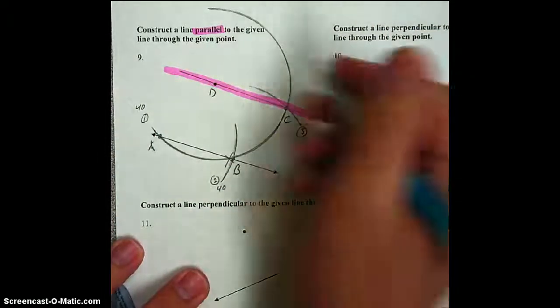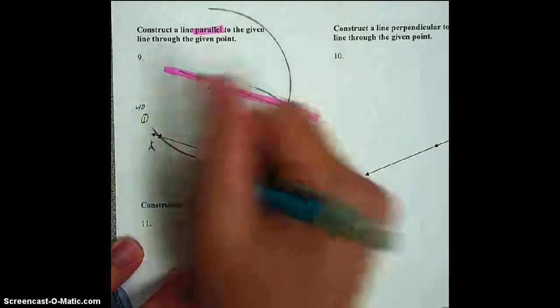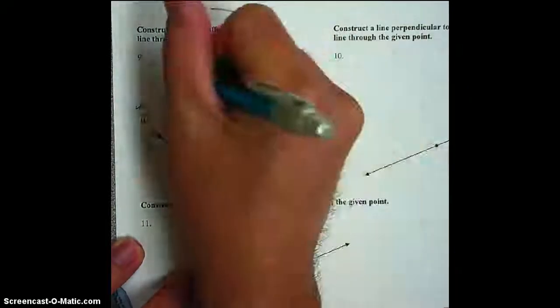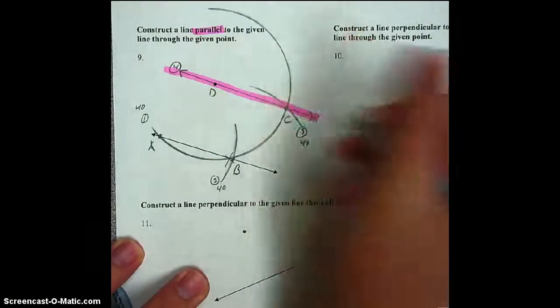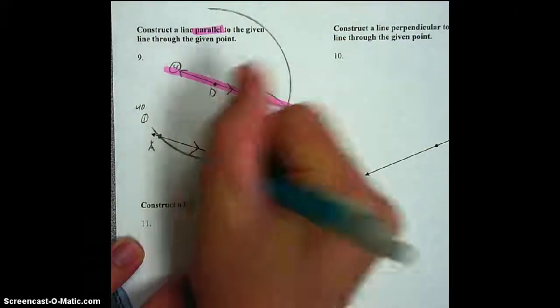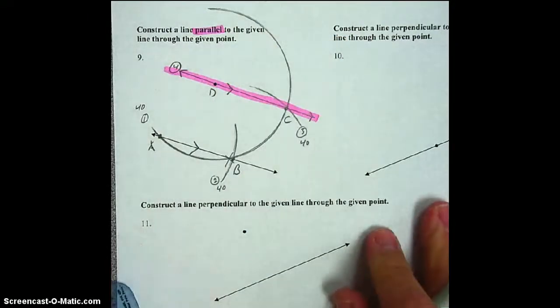And now, one of the key things I want to see on your drawing, besides all these construction marks, and we'll call this step 4 for drawing the line, we'll put arrows on for the line, is we want to mark that they're parallel, and we do that by drawing an arrow in the middle. So that's how we make parallel lines.